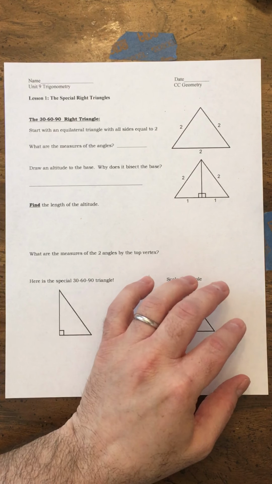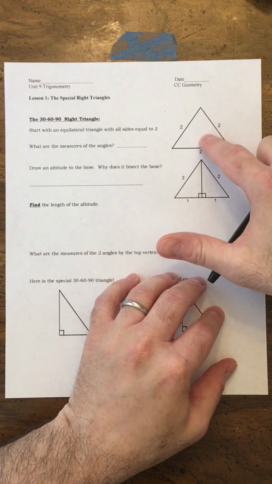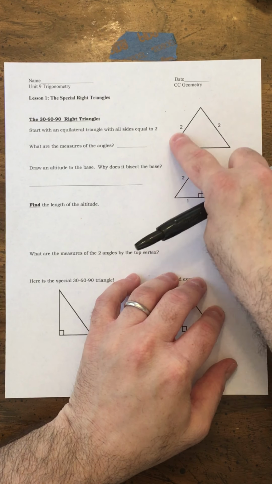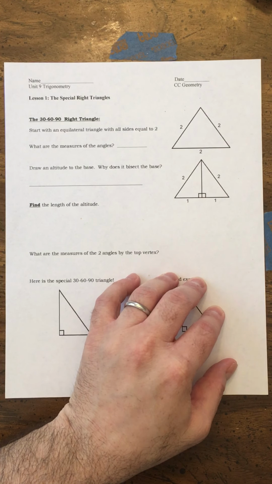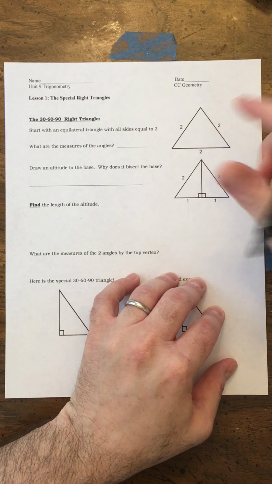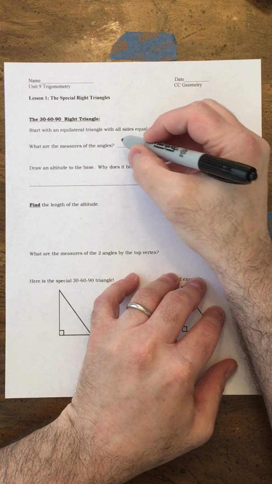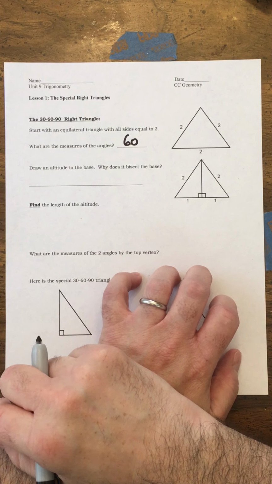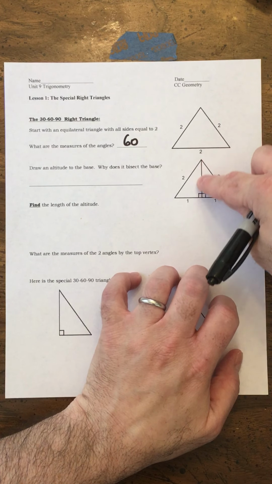How you find this right triangle is by taking an equilateral triangle. Now, do you remember what the angle measures are for each angle? They have to be equal because it's equilateral, so all sides are equal, all angles have to be equal. So 180 divided by 3 is 60. Each of these angles has to be 60 degrees. Now we're going to draw an altitude to the base.